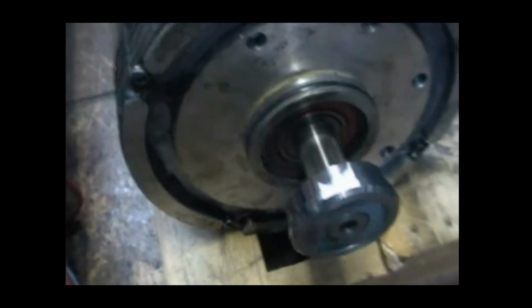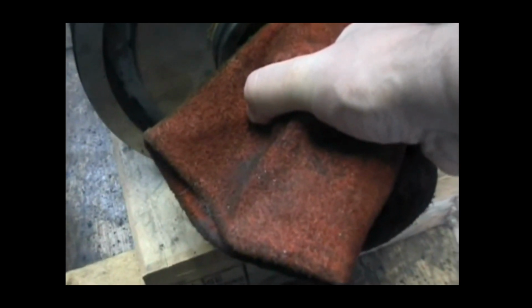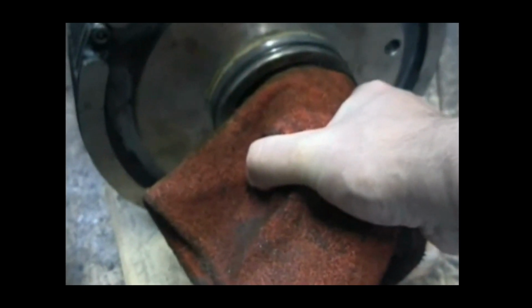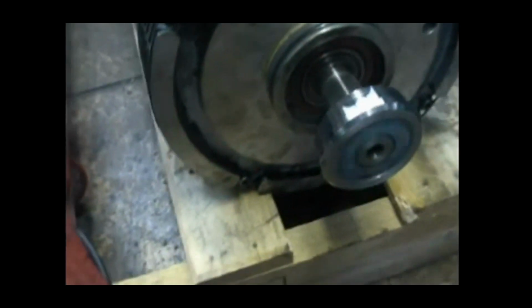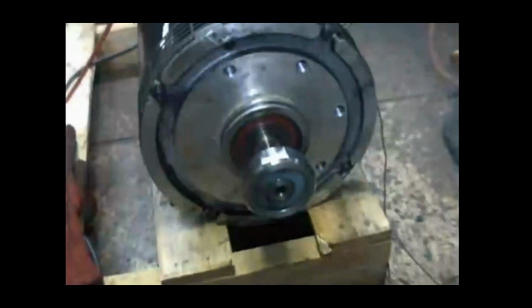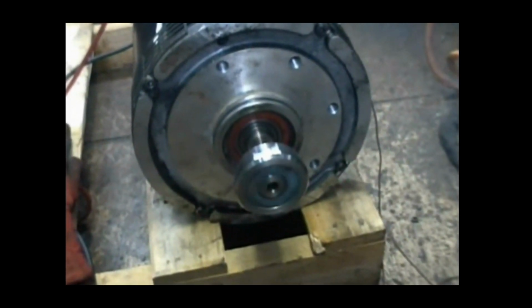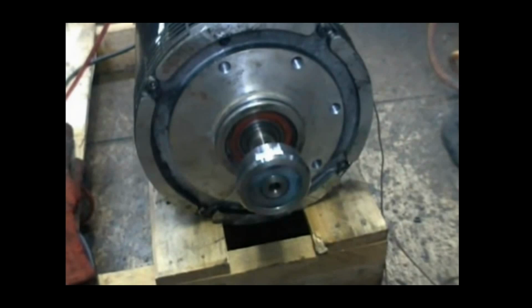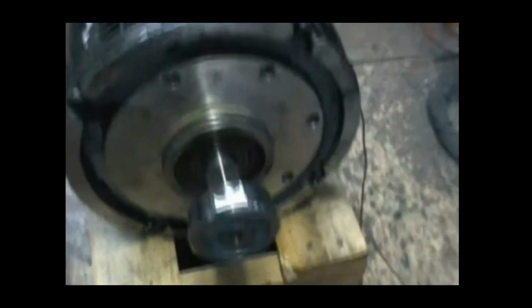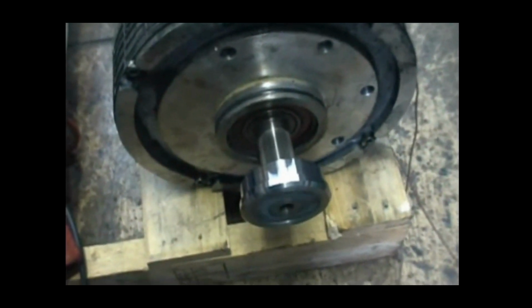Now, if I apply a load to this shaft here, as we can see, I'm trying to be careful, you can see the more that I squeeze it, the slower it gets, but the slower it gets, the more torquey it becomes. And that's the characteristic of a series wound DC machine, that being that the torque is essentially inversely proportional to speed. So the slower it gets, the more torque it has. The faster it gets, the less torque it has.